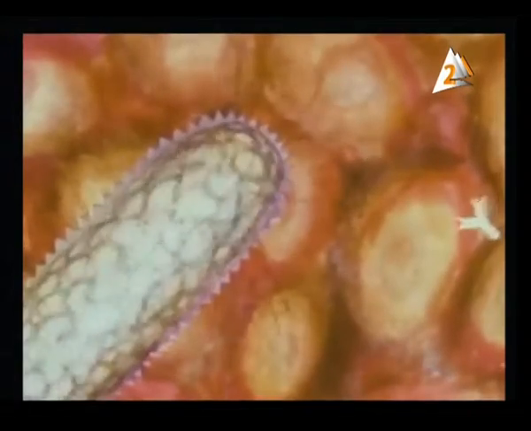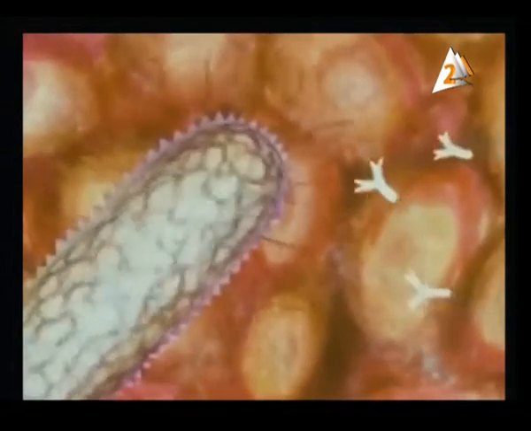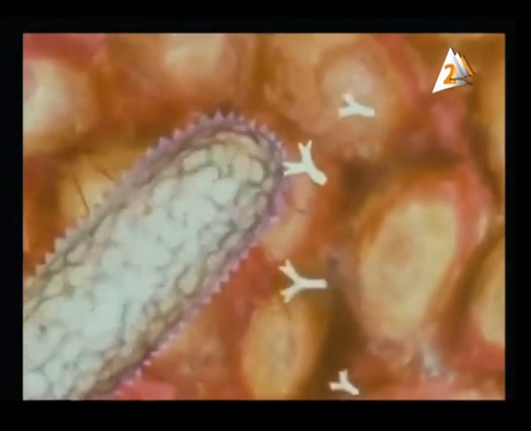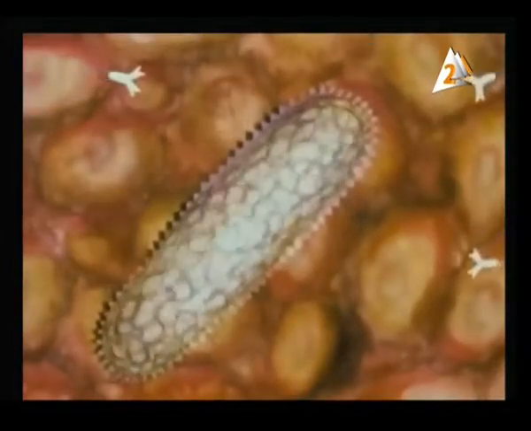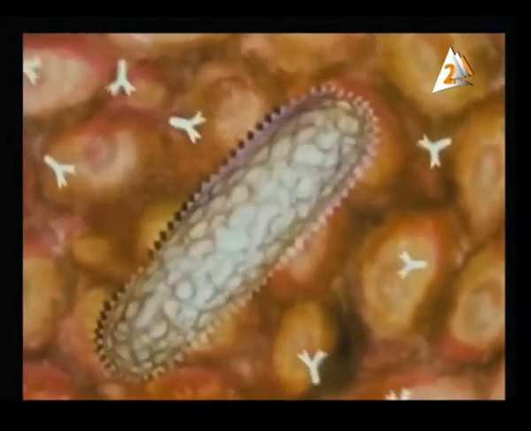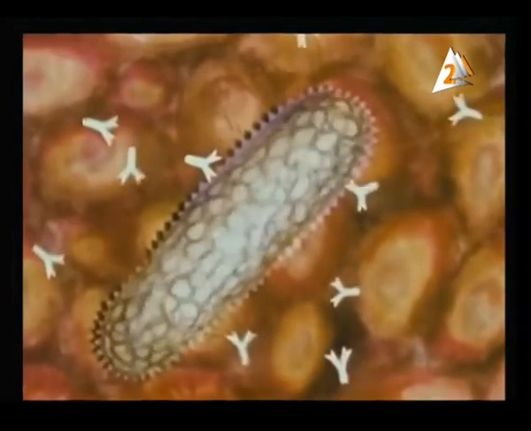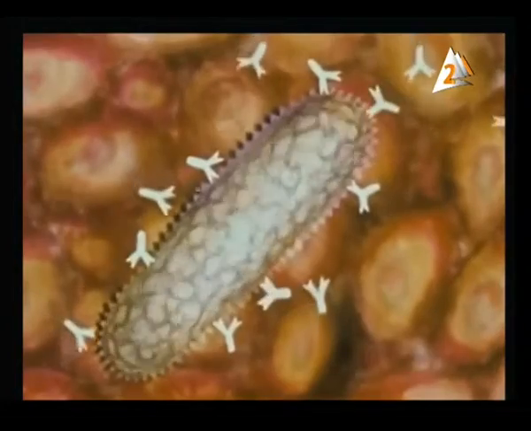The second type is agglutination. Some antibodies have many antigen binding sites, such as IgM, which makes them able to bind to more than one antigen.